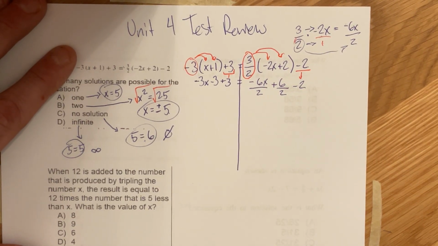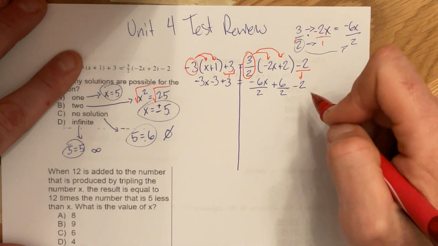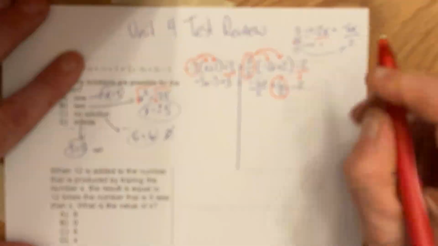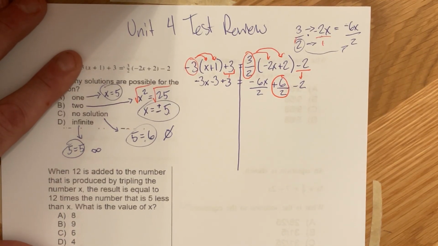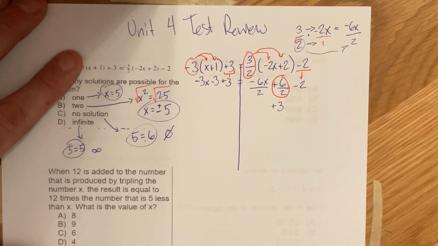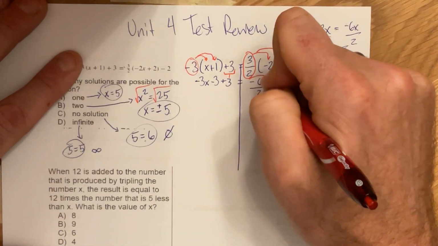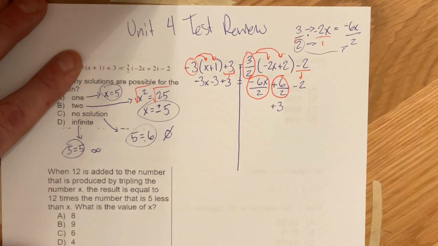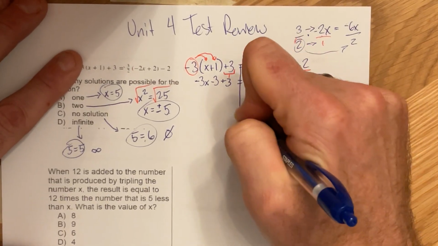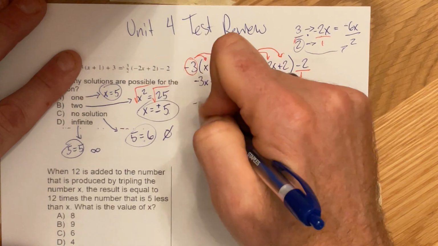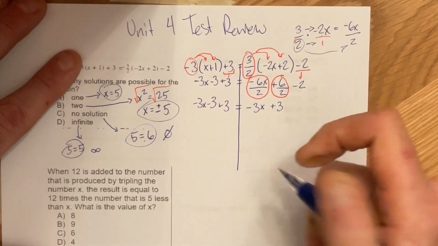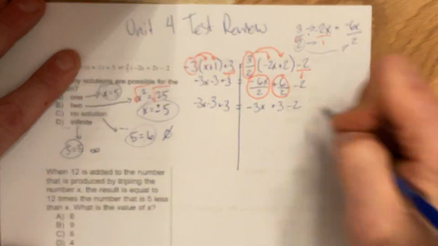Let's go through and make things a little bit simpler, okay? One thing that I'm going to point out is that this guy right here, 6 divided by 2, that's quite easy. You know that positive 6 divided by 2 is going to be positive 3. Likewise, you know that negative 6x divided by 2 is going to be negative 3x. That makes it a little bit easier. It gets rid of some of our fractions and gives us a clearer mind as we move forward.